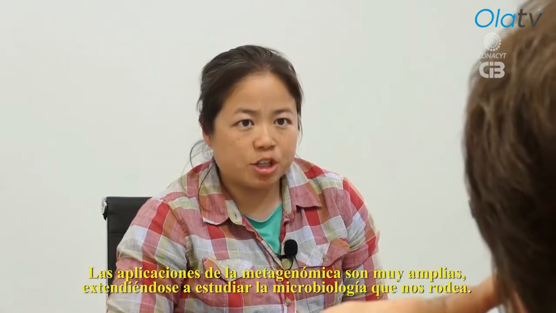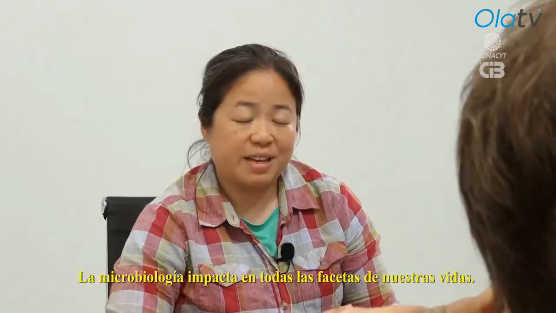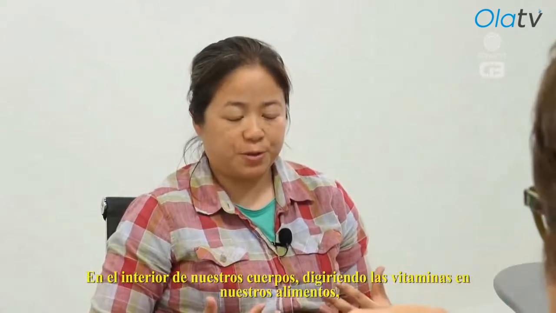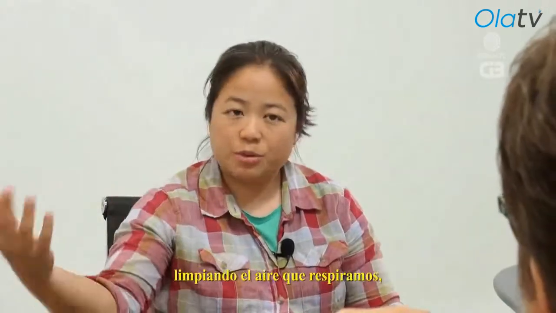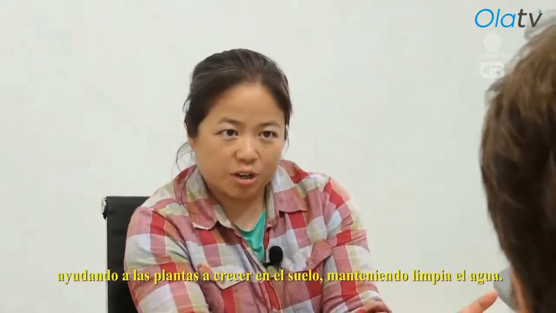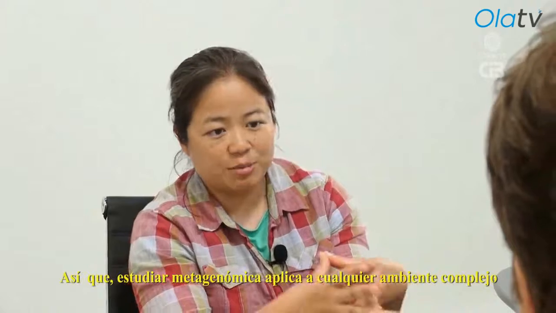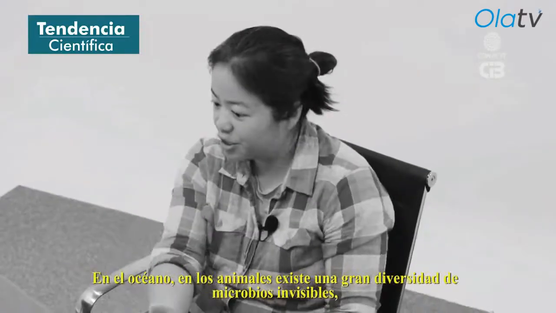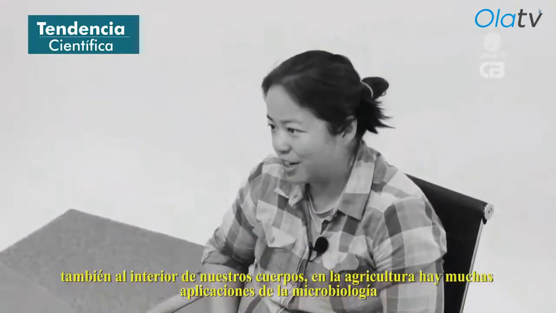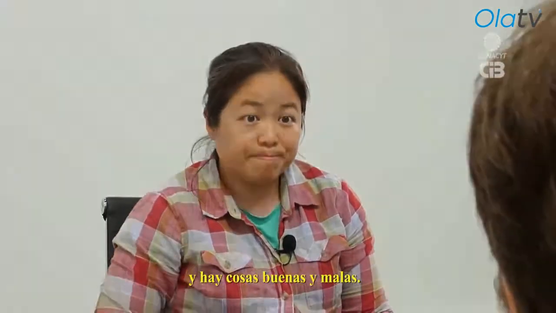The applications of metagenomics can be very broad, ranging from studying microbiology all around us. Microbiology impacts all facets of our life, from inside our bodies, digesting our vitamins and our food, to keeping us healthy, to cleaning the air we breathe, to helping plants grow in the soil, to keeping our water clean. So we can study metagenomics in almost any environment and any complexity, and the complexity can range. The ocean has diverse animals, also diverse invisible microbiology, also inside our bodies, and also in agriculture. There are many applications for microbiology, both good and bad.